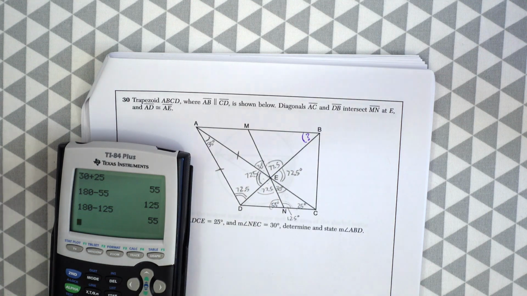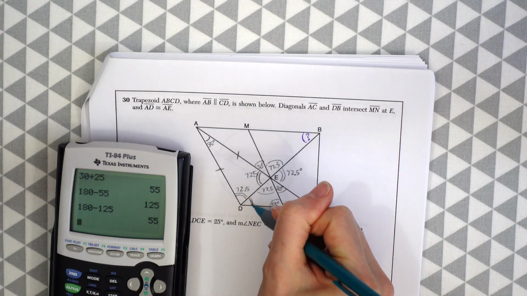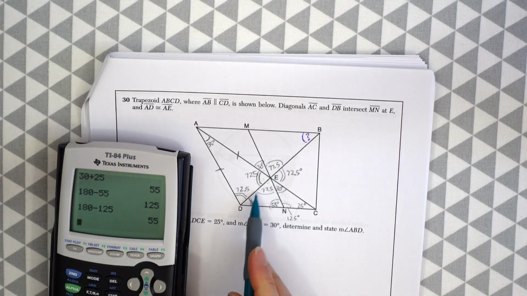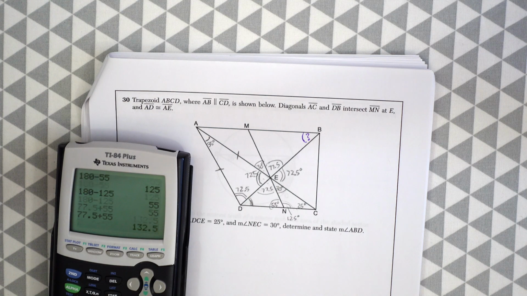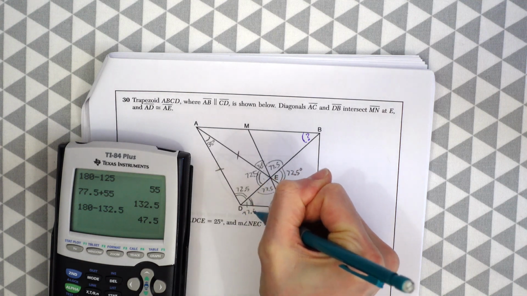A lot of this is just triangles and vertical angles. So as long as you know that a triangle adds to 180 and vertical angles are equal, then you should be good here. So now we can find this other angle right here, because we have another triangle in here. So we have 77.5 plus 55, and then subtracting that from 180. And here we have 47.5.